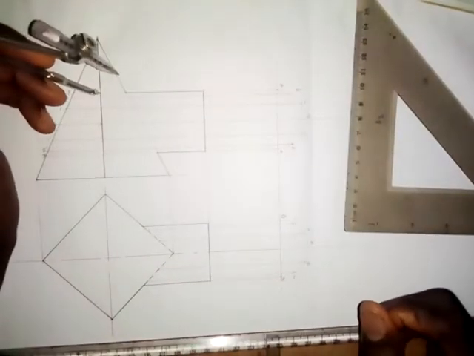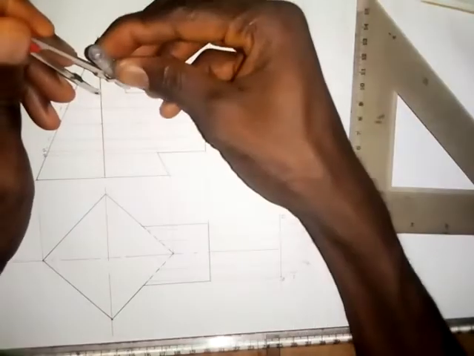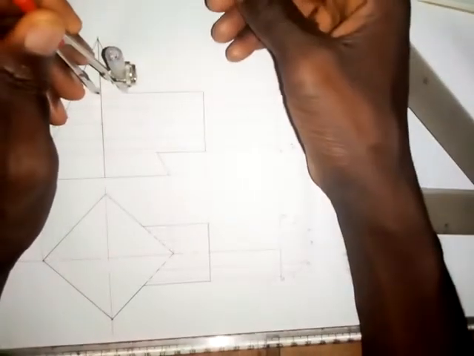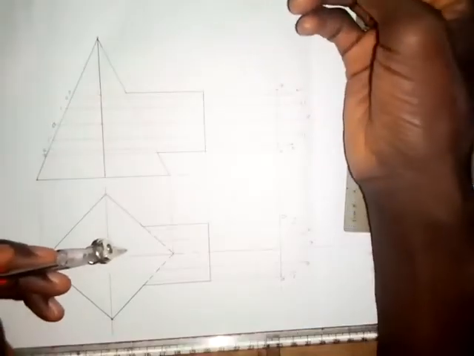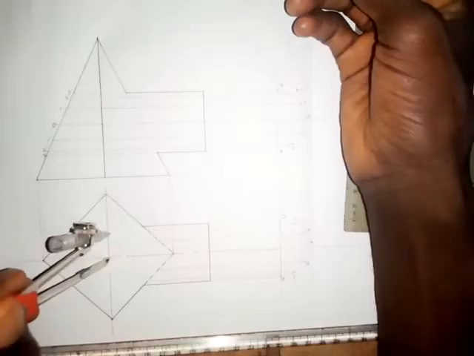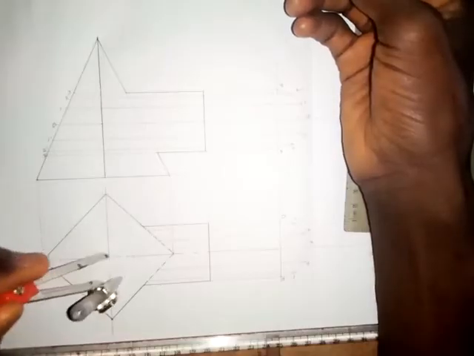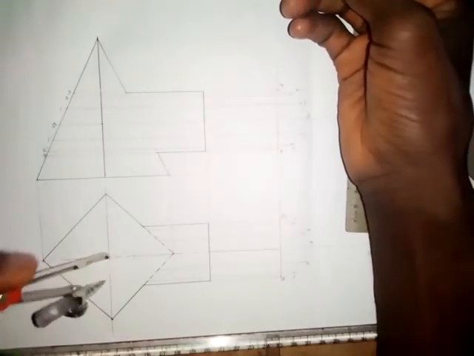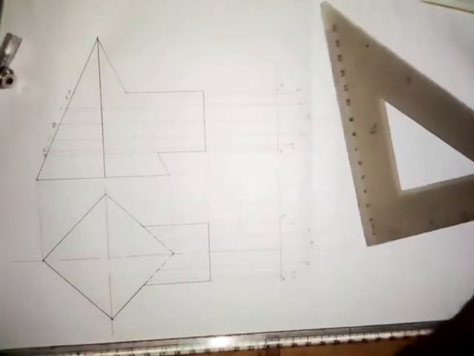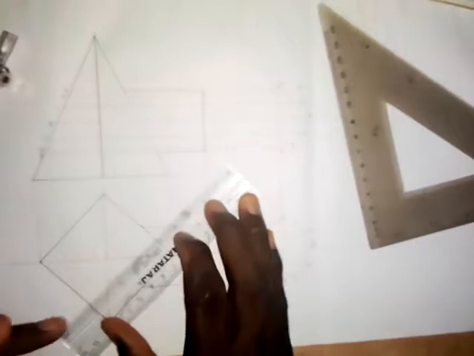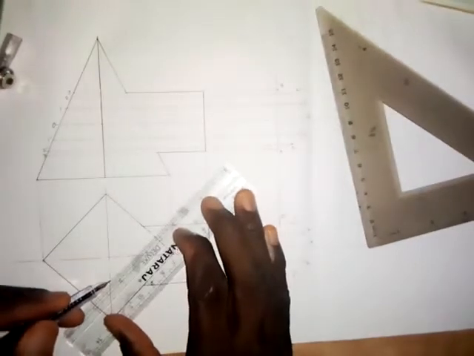So you put the pinpoint of your compass at this point. This is line 3. Put it at this point here, and you extend it to this point here. Bring it down to this point. Make an arc here, make an arc here, and then make an arc here. Then we join them together to form a square. So this is it.